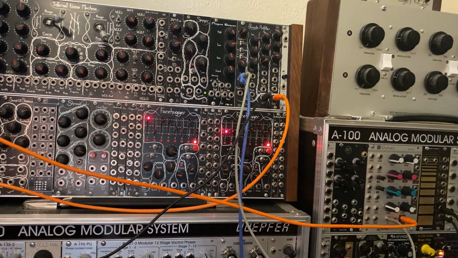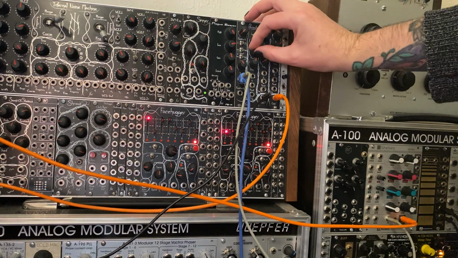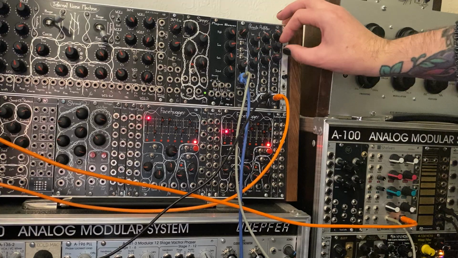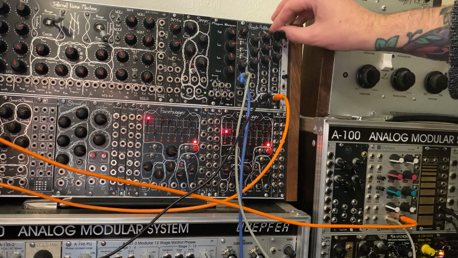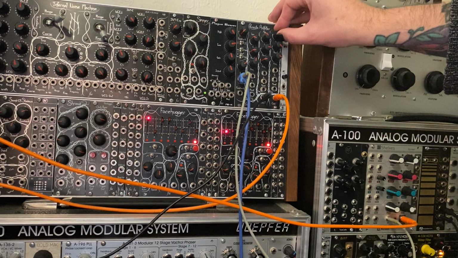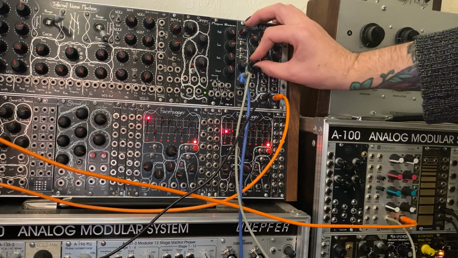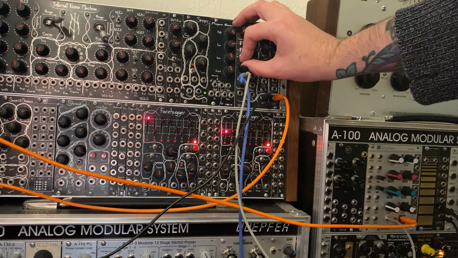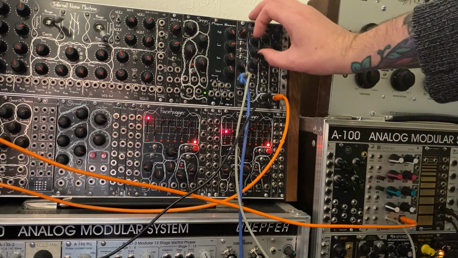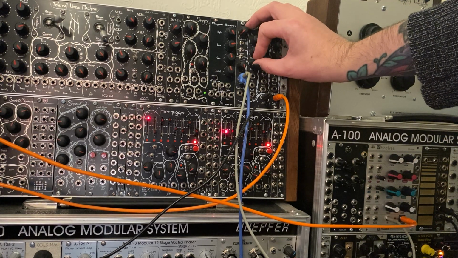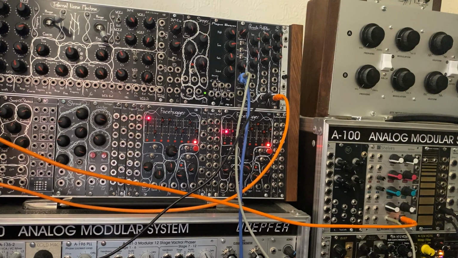So that's just the mixer, and let's go Parasite. So we've got left and right. So just trying to ride the levels there on the mixer a little bit at the same time.